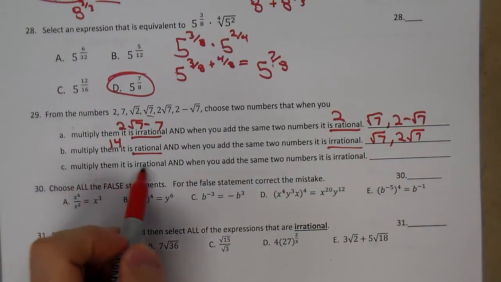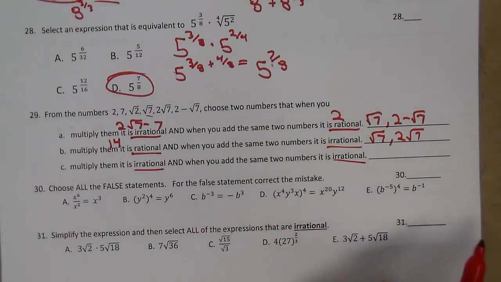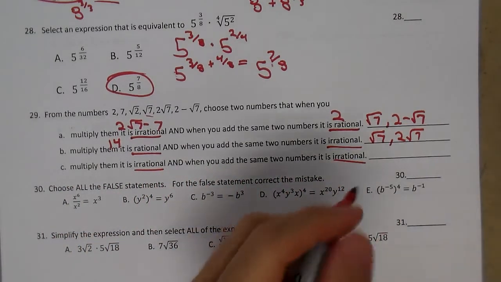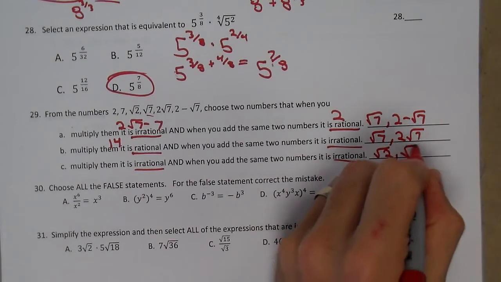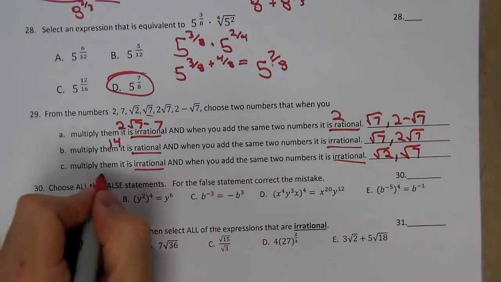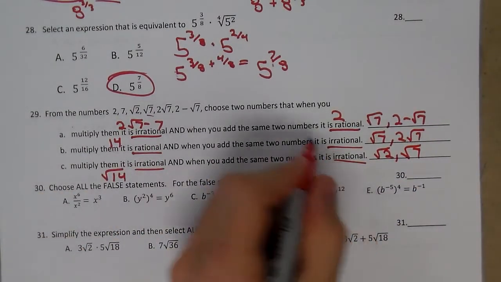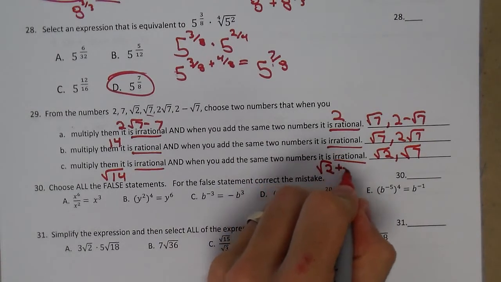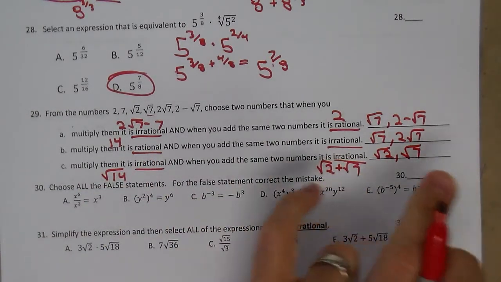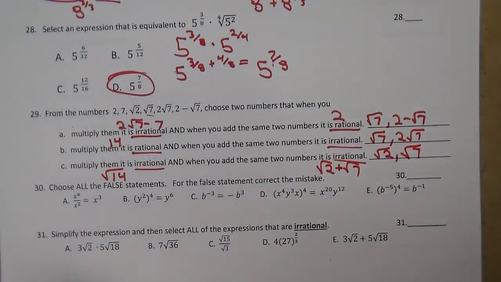For C, I multiply them, they're irrational. I add, they're irrational. So when is it not going to work? Well, root 2 and root 7 seem to fit that. When I multiply them, it's the square root of 14. When I add them, it's root 2 plus root 7. It's also irrational. So those are the ones that fit.